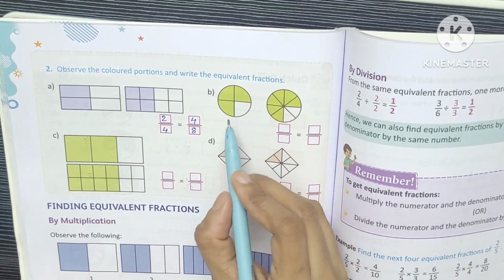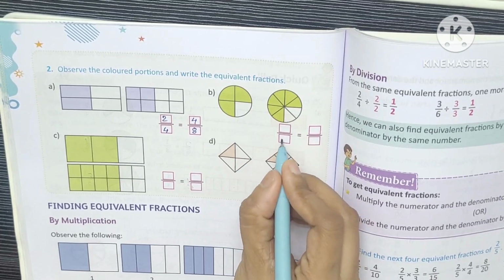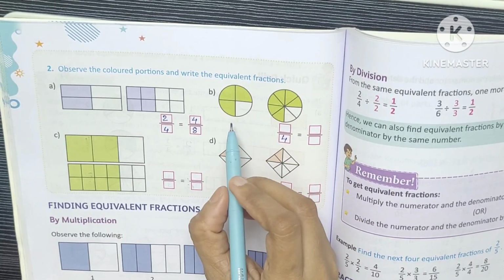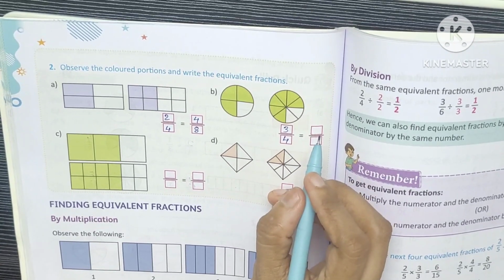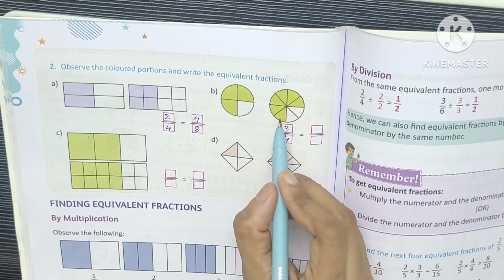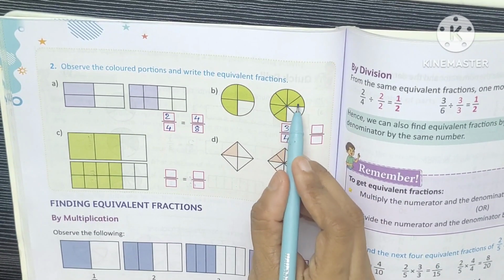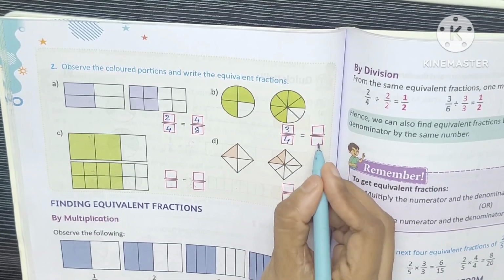Next B. 1, 2, 3, 4. 1, 2, 3. 1, 2, 3, 4, 5, 6, 7, 8.